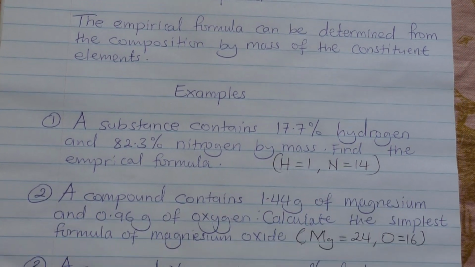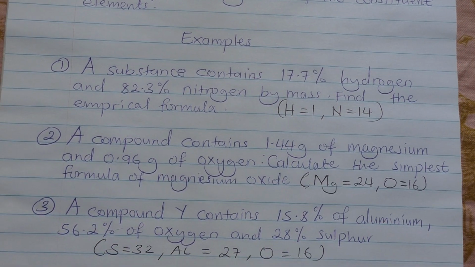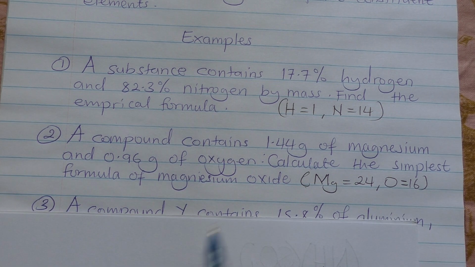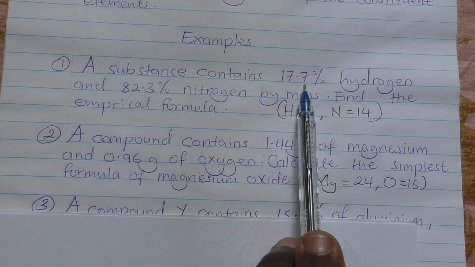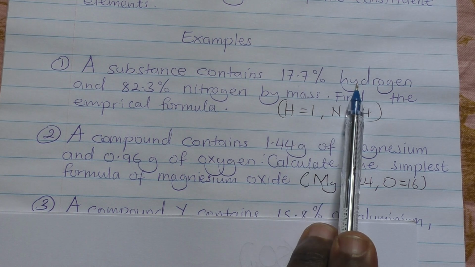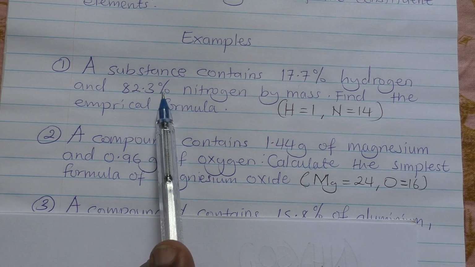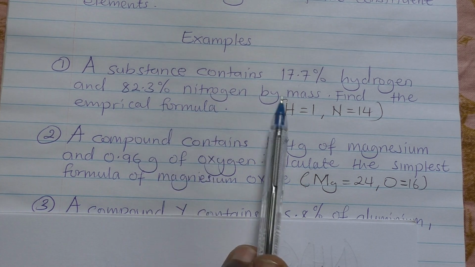We have example 1, 2, and 3. In example 1, we are told that a substance contains 17.7% hydrogen and 82.3% nitrogen by mass.